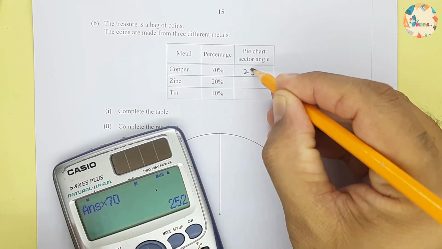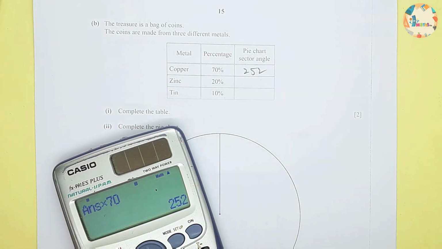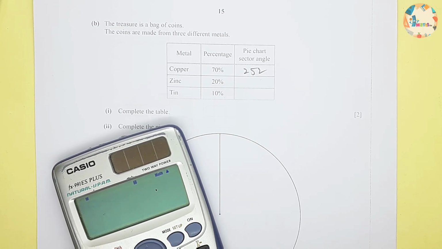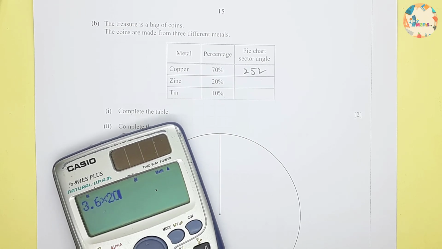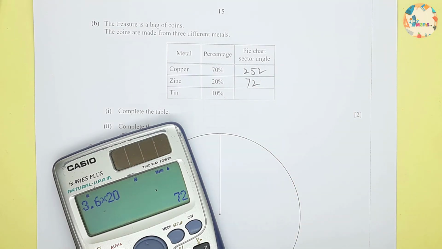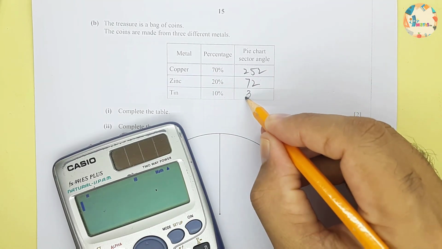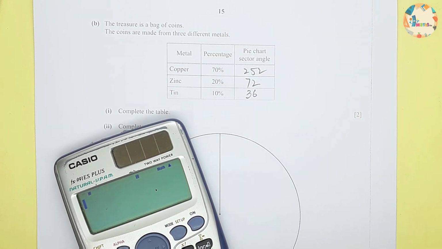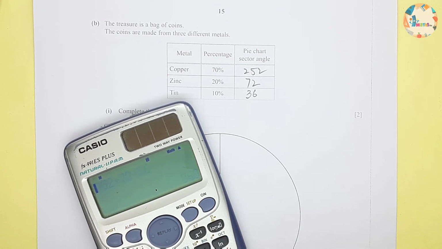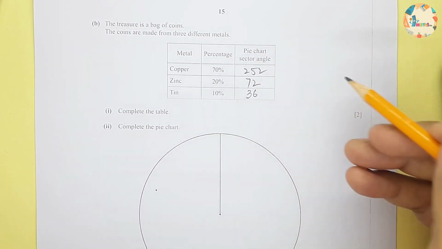This will be 252 degrees, and next we will be multiplying 20 also by 3.6. 3.6 multiplied by 20 will give us 72, and 10 multiplied by 3.6 will be 36. This should add up to 360. We will double check. 252 plus 72 plus 36 is adding up to 360, so our measurements are correct.